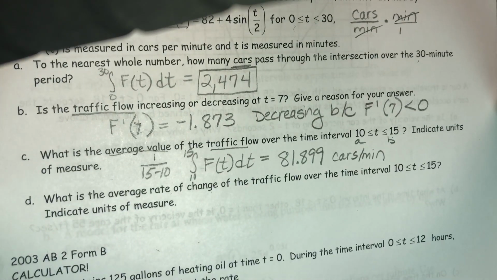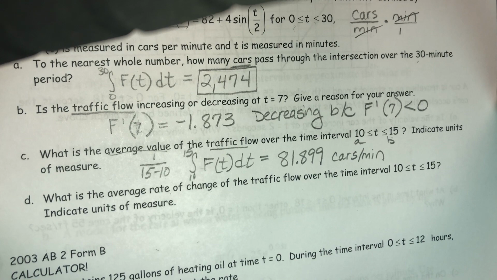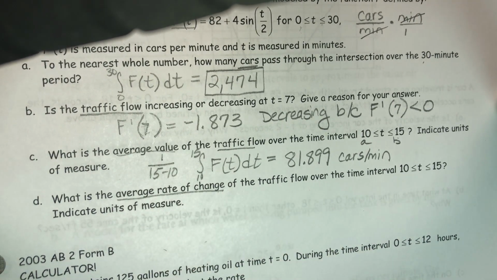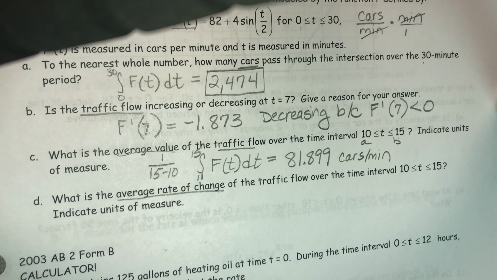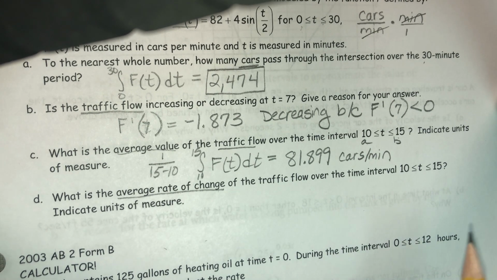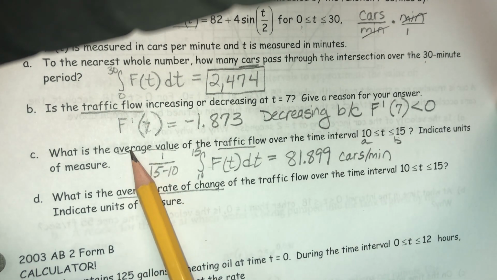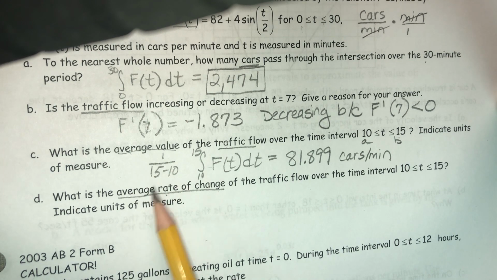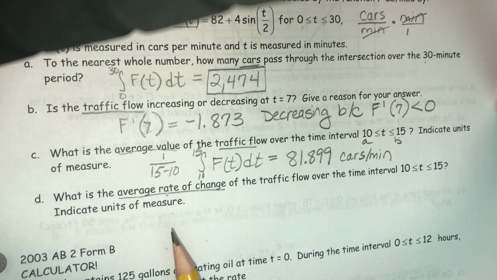All right. Next, part D. What is the average rate of change of the traffic flow over the time interval from 10 to 15? Indicate units of measure. I really like this problem because it asks you average value and average rate of change in the same problem. So we have two note cards in your note card stack that have the word average on them, and you don't want to mix those up.